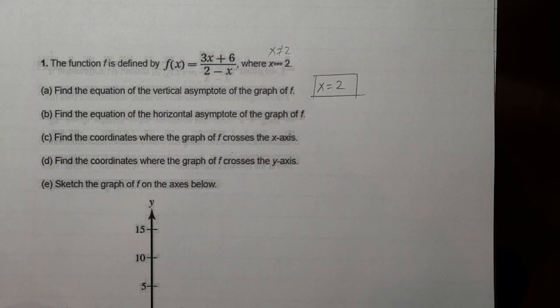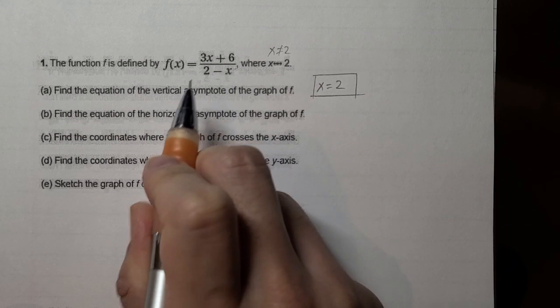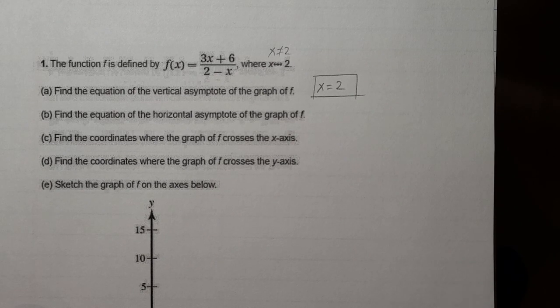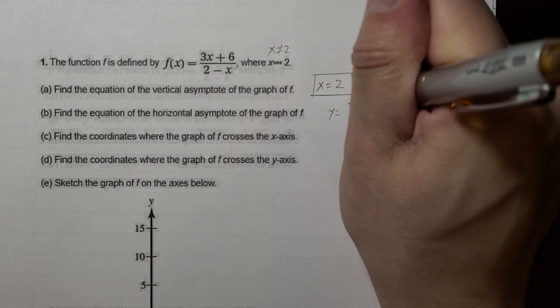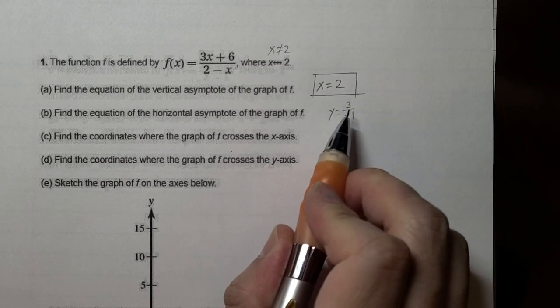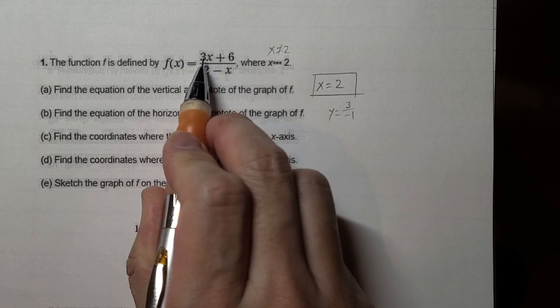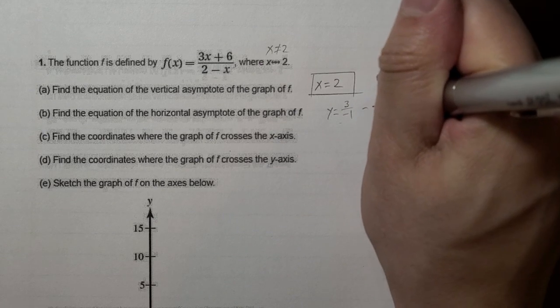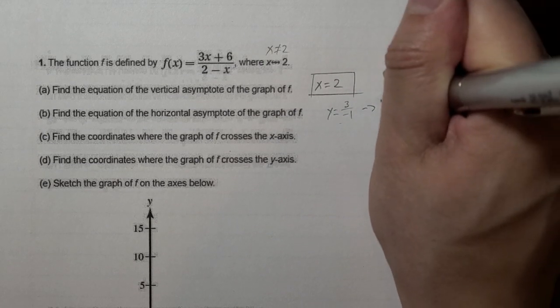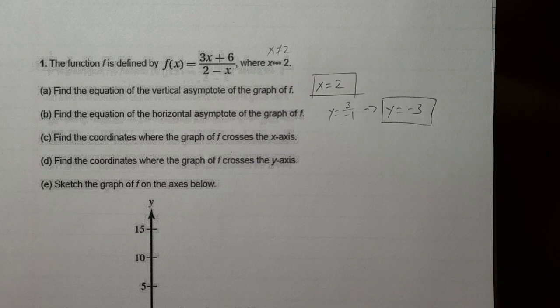If the degree at the top is bigger than the degree of the bottom, there's no horizontal asymptote, there's a slant asymptote. When the degree at the bottom is bigger than the top, there's a horizontal asymptote at y equals 0. When the degrees are the same, we take the ratio of the leading coefficients. So it'll be y equals, you divide the 2 things, so it'll be 3 over -1. The leading coefficient is 3 on top, that's in front of the x. For the bottom, -1 is in front of x. So the equation is y equals -3. That is the horizontal asymptote here.